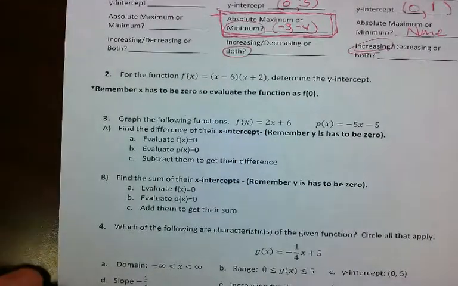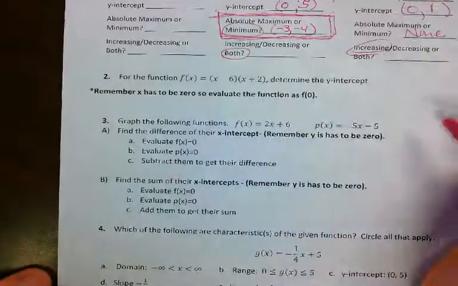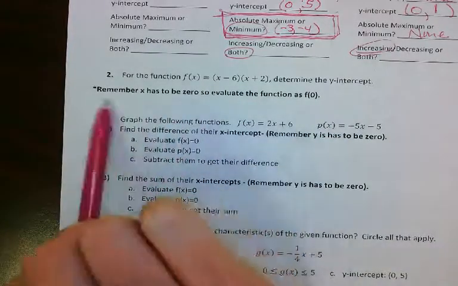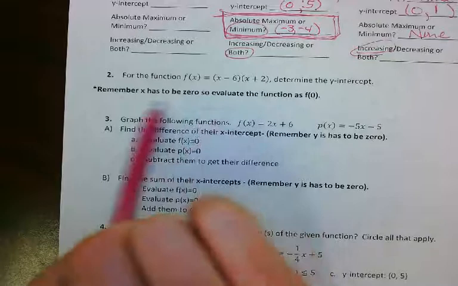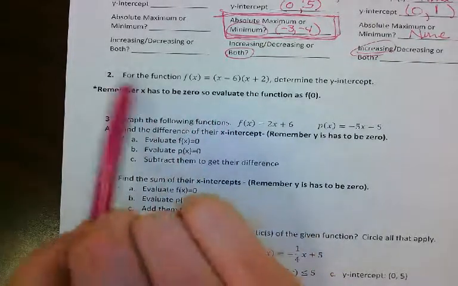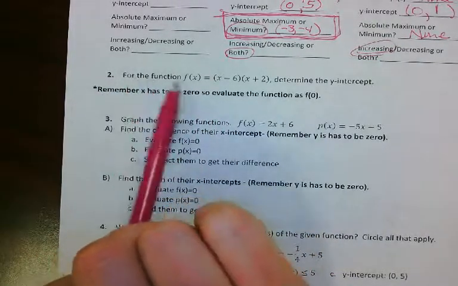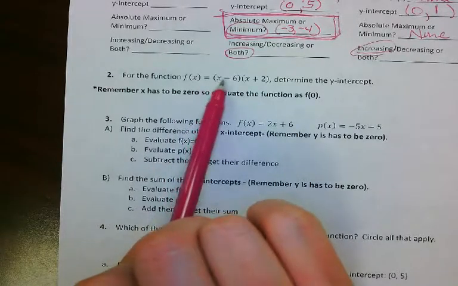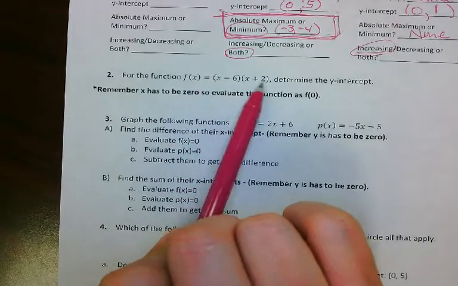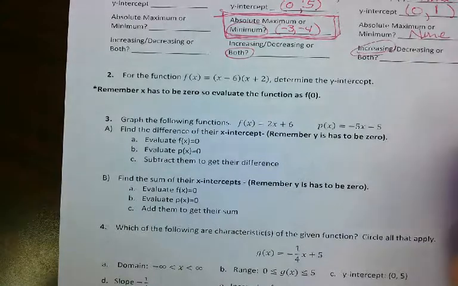Alright, so now we're looking at problems 2 and 3, okay? What I tried to do for you guys is give you a little summary or kind of a little hint on what you need to do for these, okay? So it says for number 2, for the function f of x equals x minus 6 times x plus 2, determine the y-intercept.